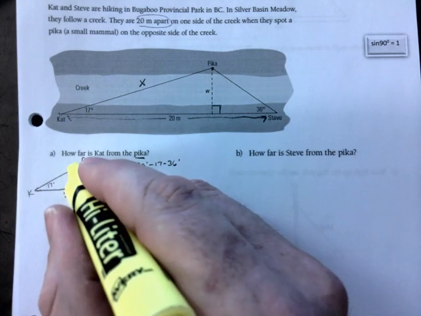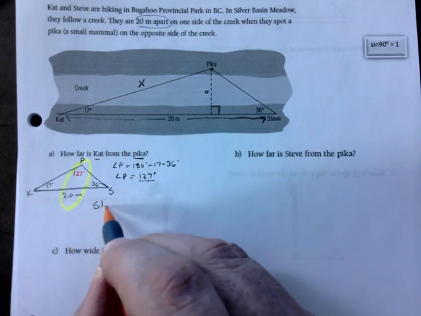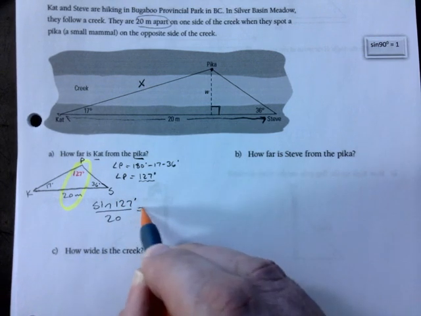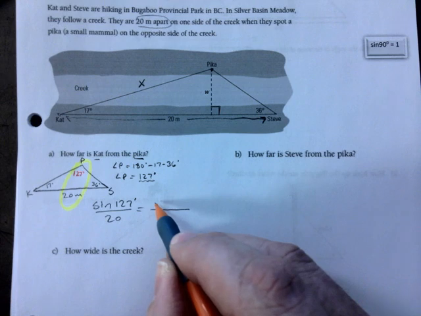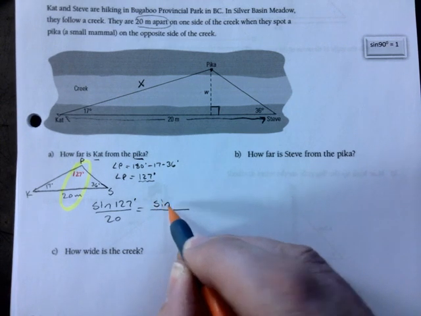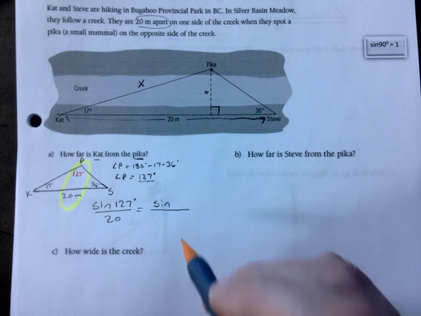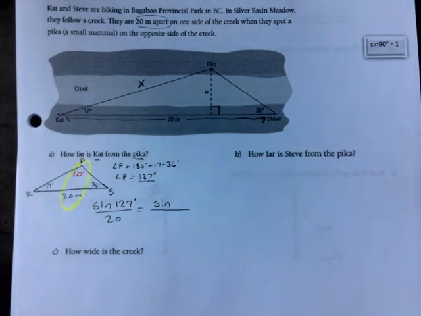So there's my pair. I'm going to use sine of 127 over 20. Which angle am I going to use here? 36 or 17? Yeah. Zoom in more? Absolutely. Sorry.